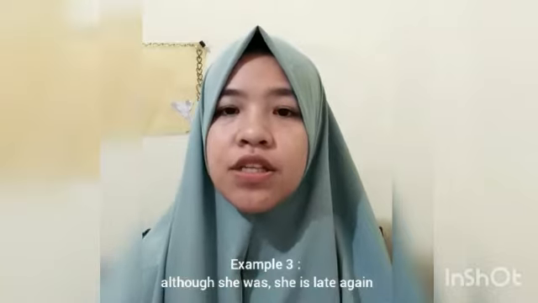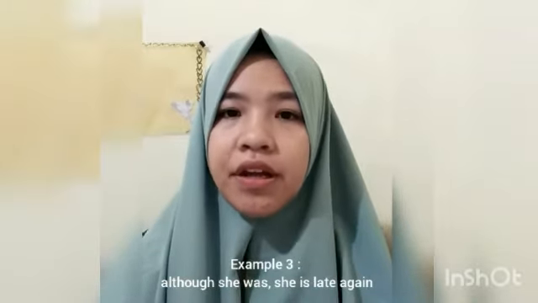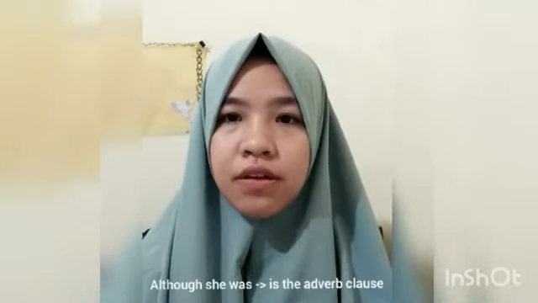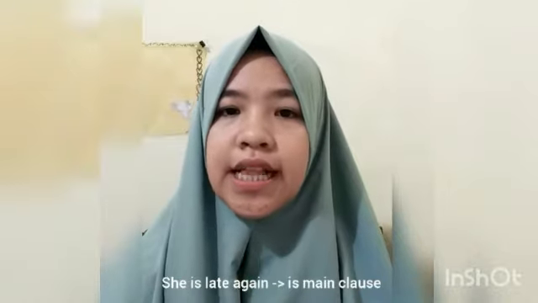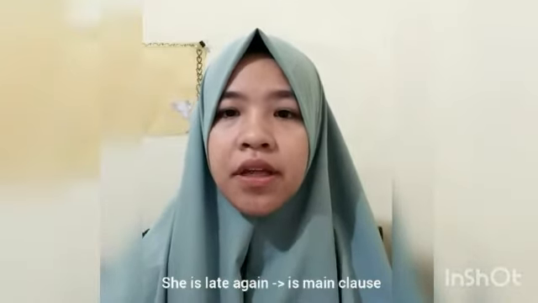Example 3. Although she was early, she is late again. Although she was early is the adverb clause. She is late again is the main clause. Although is the connector, she is the subject, was is the verb.